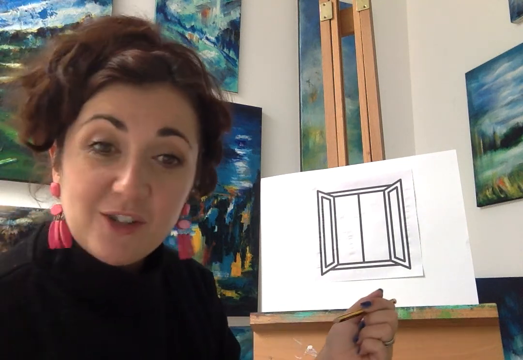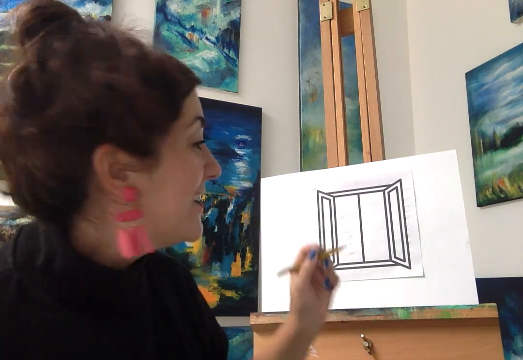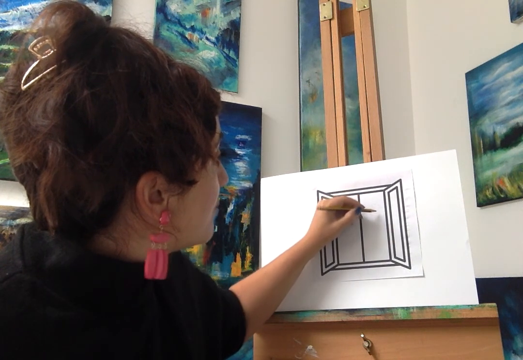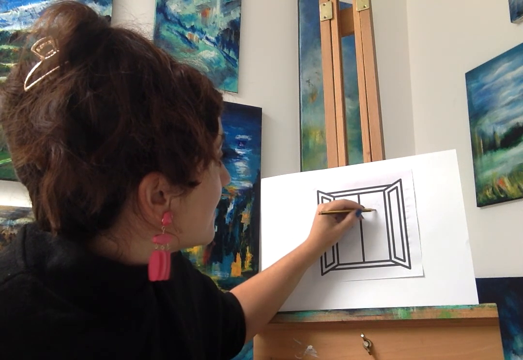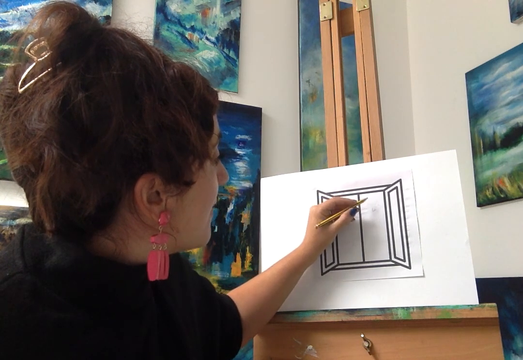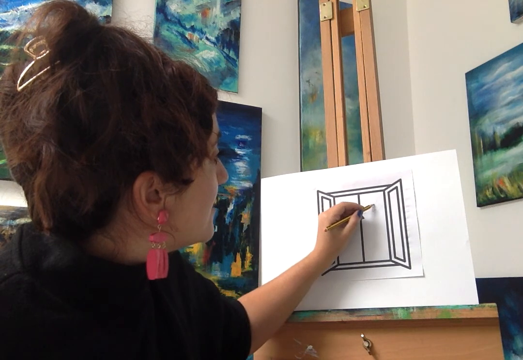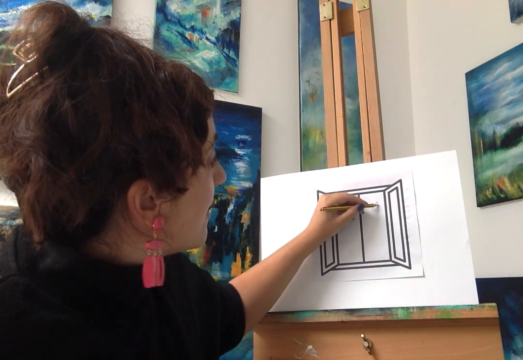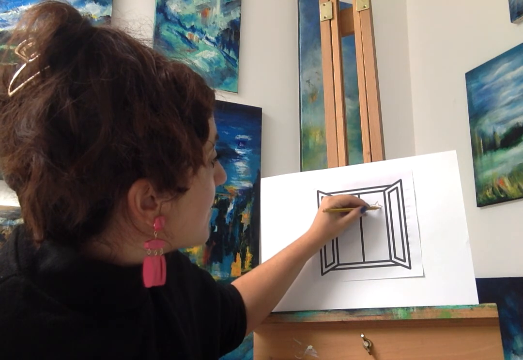It might be actually you can't even see this because I'm doing it so lightly until I'm happy with how I've drawn those shapes. So I'm doing it really lightly, and then once I'm happy with how they're looking, I'm going to press down a little bit harder so that I can see where I'm going to add the paint when I come to paint.